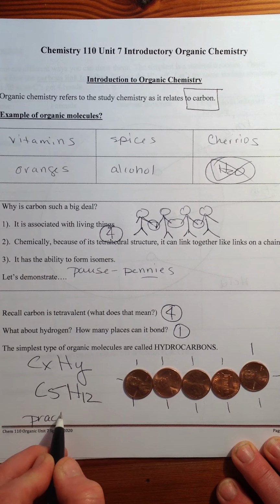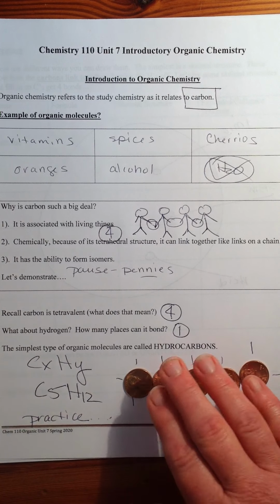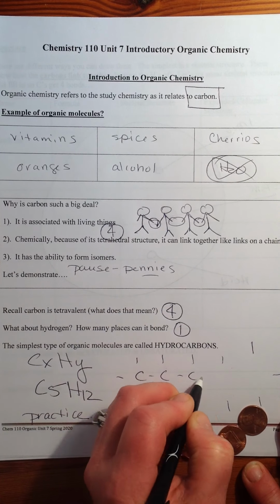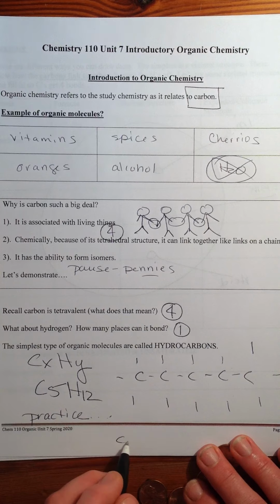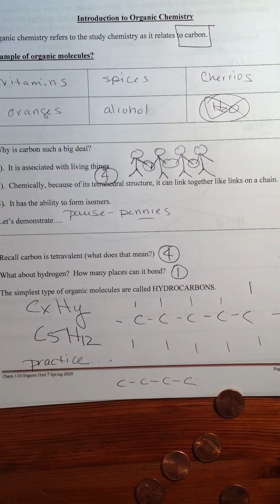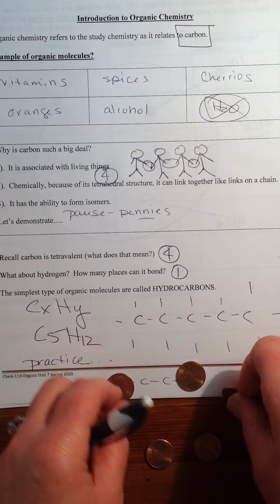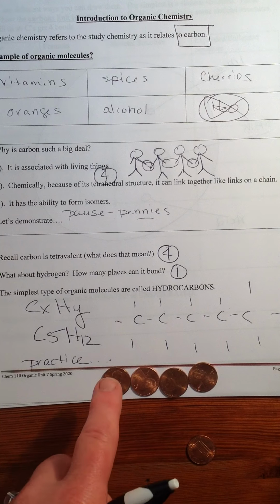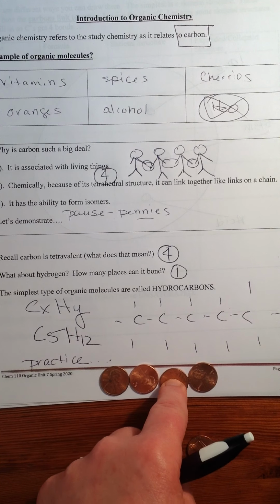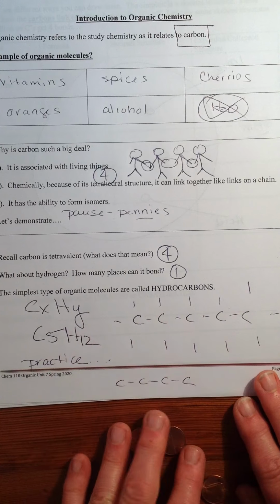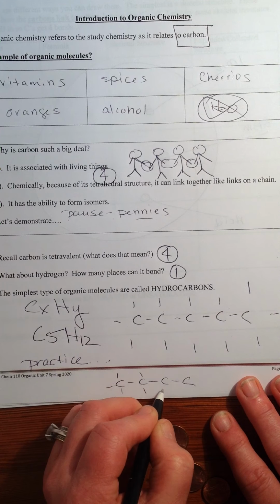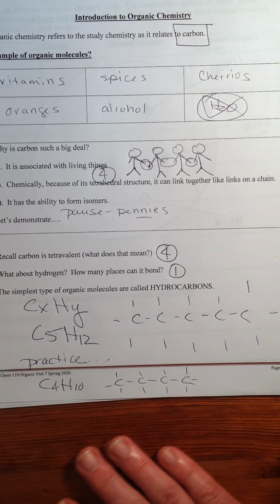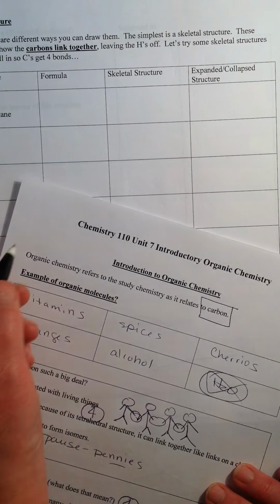Okay? So practice this. If I only have 4 carbons, 1, 2, 3, 4, you can use your pennies if you want. How many hydrogens would I have to put on that? 3 on this one, 2 on this one, 2 on this one, 3 on that one. 1, 2, 3, 4, 5, 6, 7, 8, 9, 10. C4H10. So practice that first.